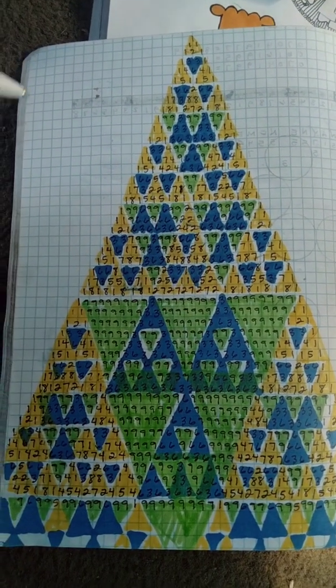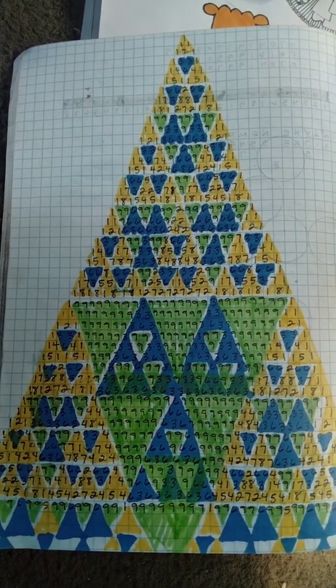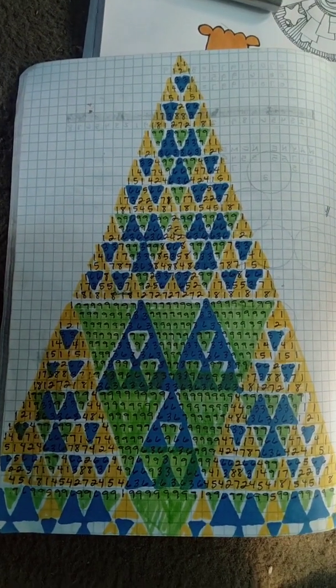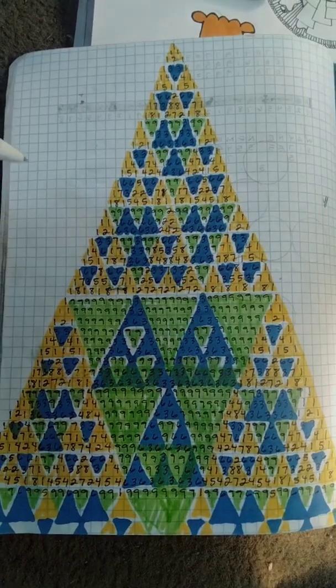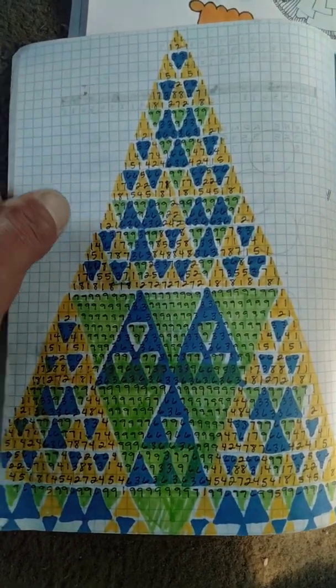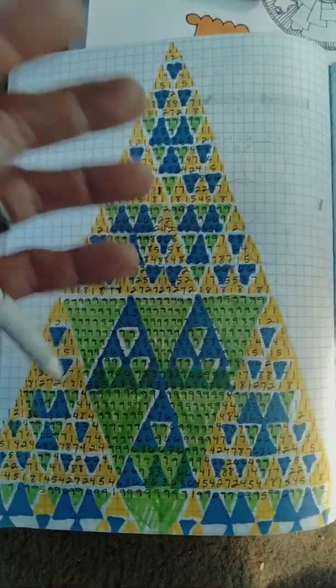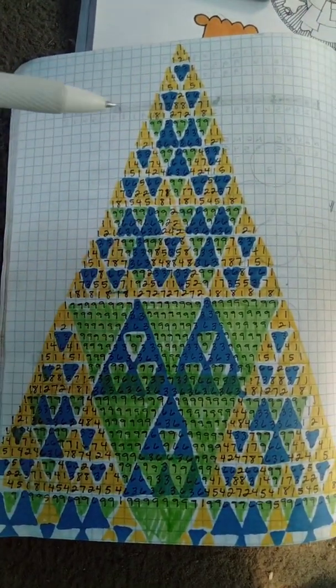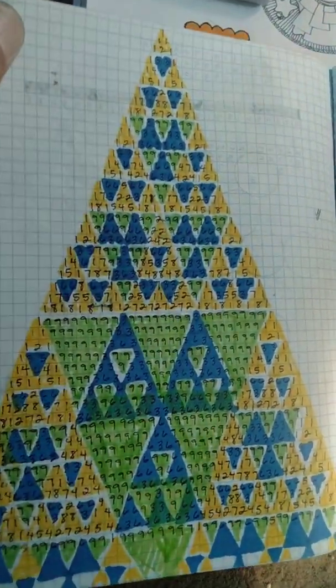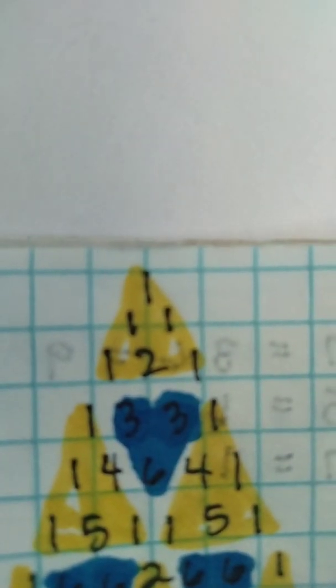And doesn't that just look like Sierpinski's manifold? Or Sierpinski's triangle? You know, take the numbers out of it and just look at the fractal arrangement here. This all comes from the number 1.